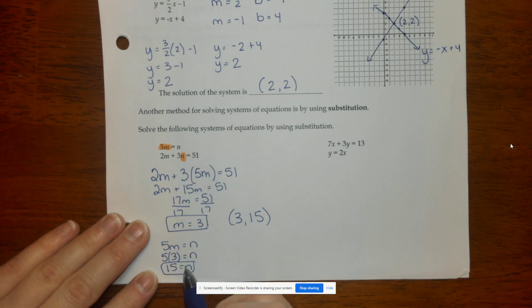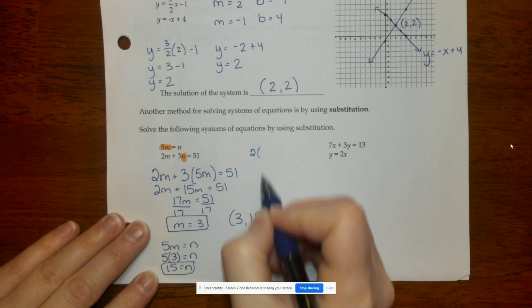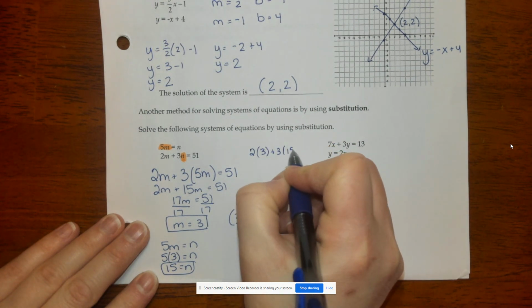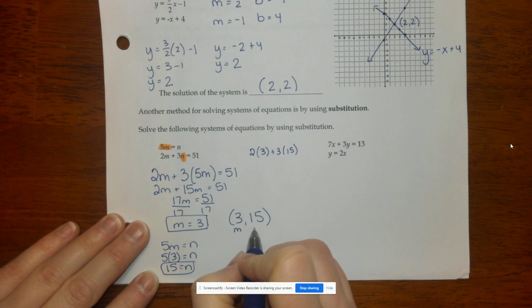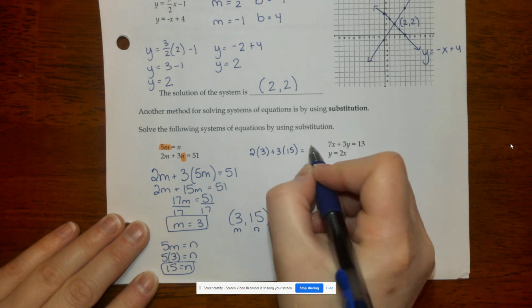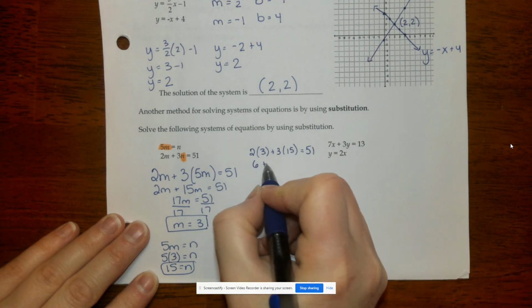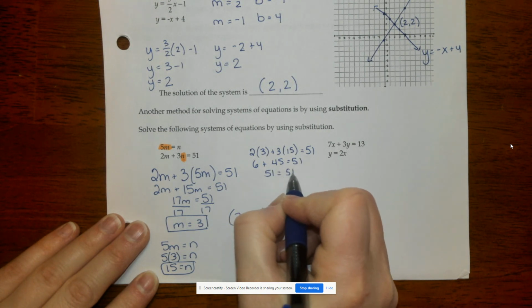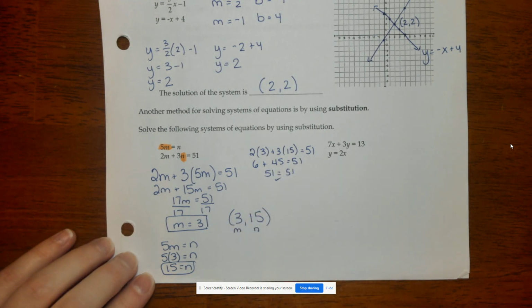It will work in both. Now, we just proved that it works in the first one, right? 5 times 3 equaled 15. So when m was 3, n was 15. We can also check, does 2 times 3 plus 3 times 15, right? This was my m value, this was my n value. Does that actually equal 51? So does 6 plus 45 actually equal 51? And it does. So the second equation also works when m equals 3 and n equals 15.